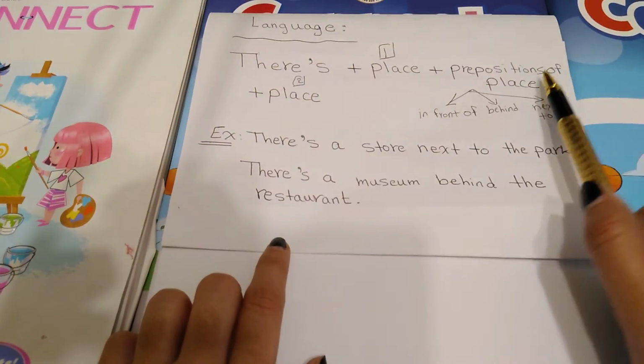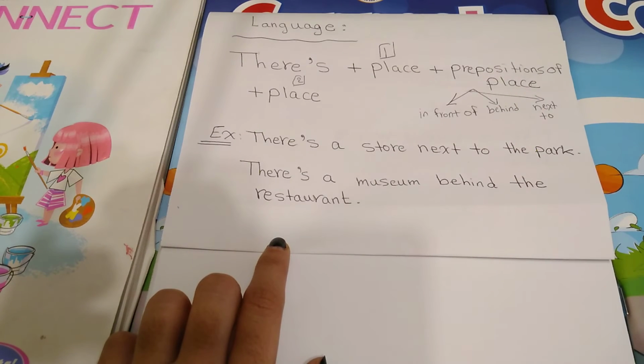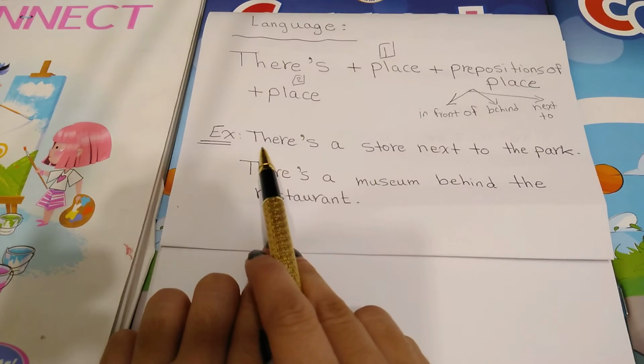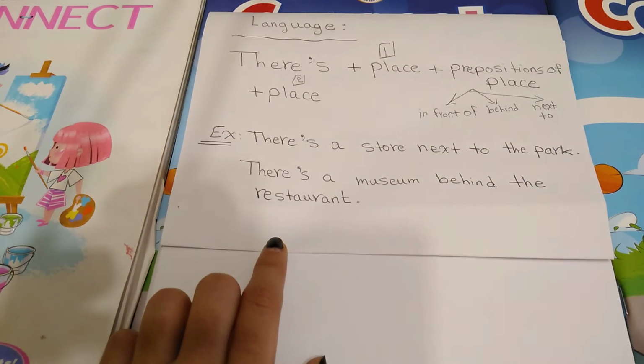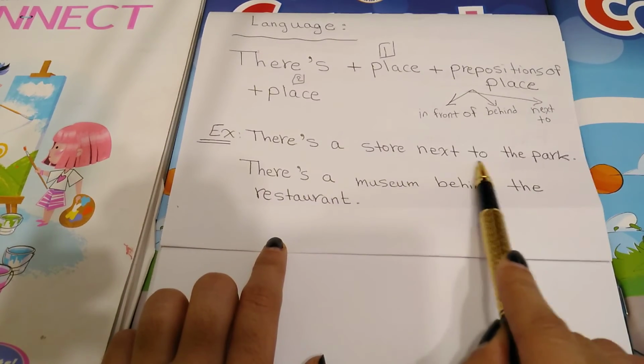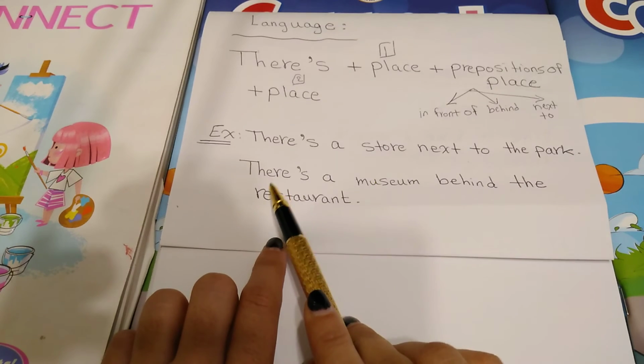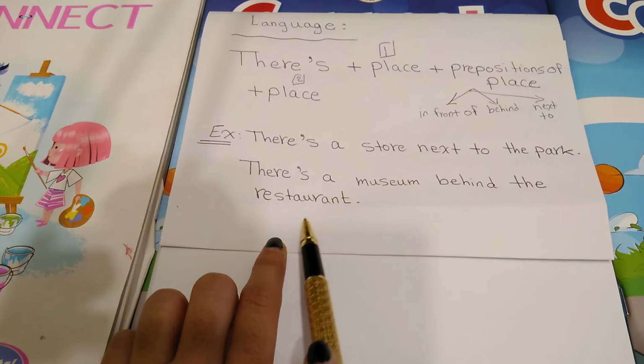So firstly, we use the prepositions of place to identify the position of a certain place. أنا عايزة أقول الموقع، مكان المحدد بتاع مكان معين، إيه اللي وراه، إيه اللي قدامه، إيه اللي جنبه. So we use the prepositions of place. Here, examples. Firstly, we put there is and then a. Why do we put a? I told you before, because we are going to talk about only one place, only one. There is a store next to the park. Here, there is a museum behind the restaurant.